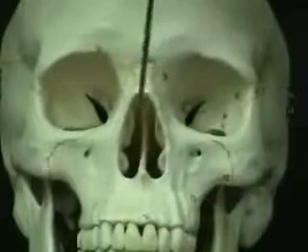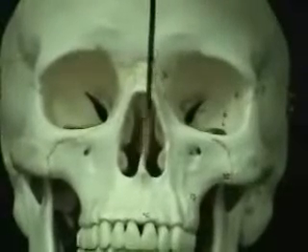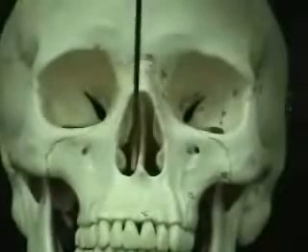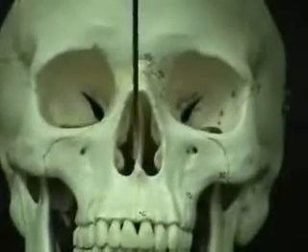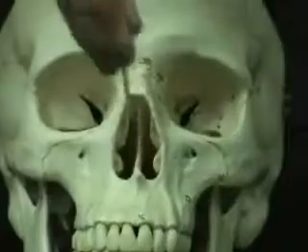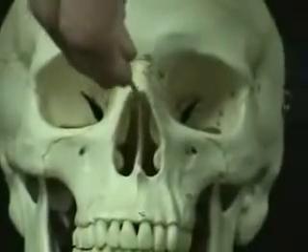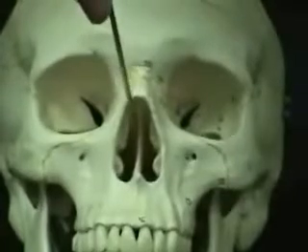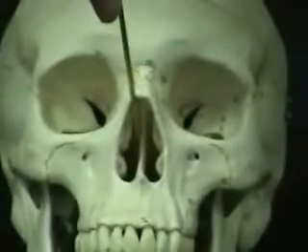The nasal septum is actually 2 bones. The bottom portion is a bone called the vomer bone. It is an unpaired, very thin bone, forming the lower half of our nasal septum. The upper half of our nasal septum is part of the ethmoid bone. It is known as the perpendicular plate of the ethmoid bone.